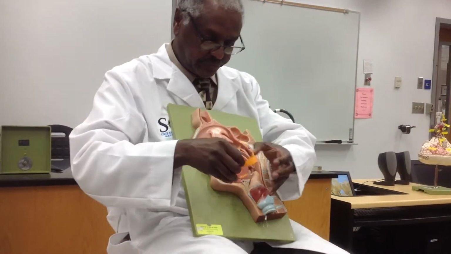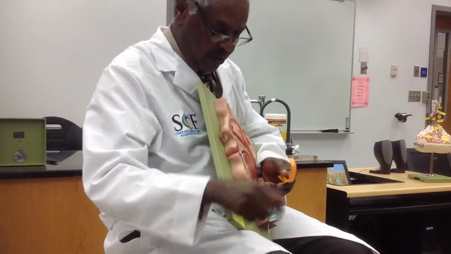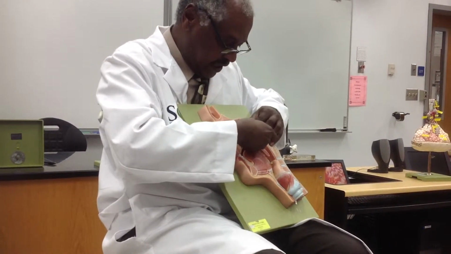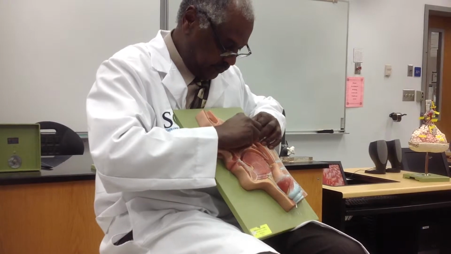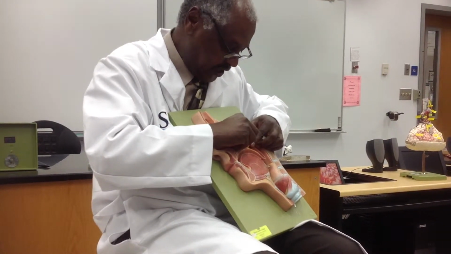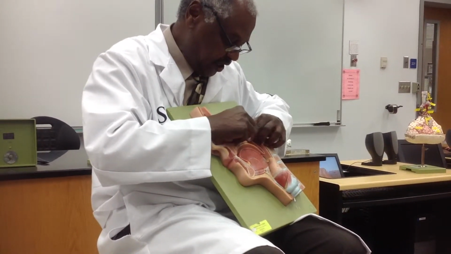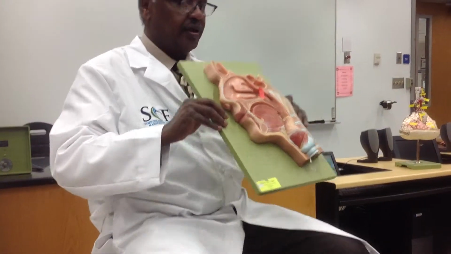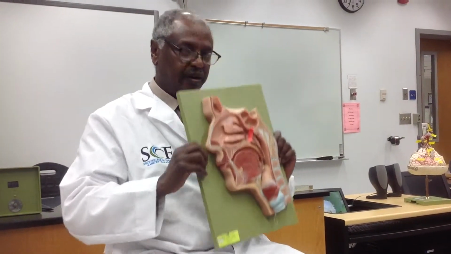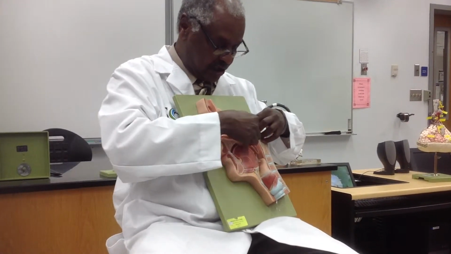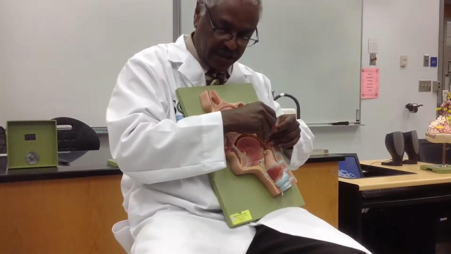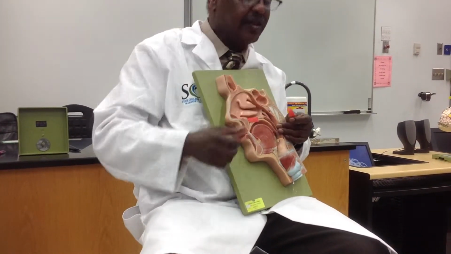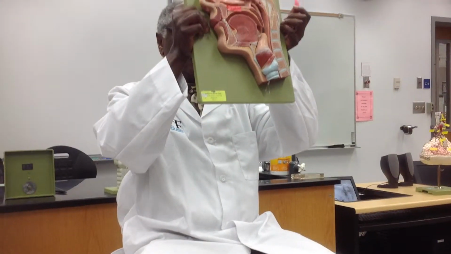Now, if the label is right here, like this, that is the internal nares. Now, if the label is here, like that, that is the hard palate.